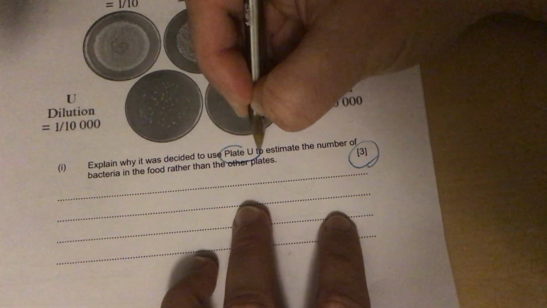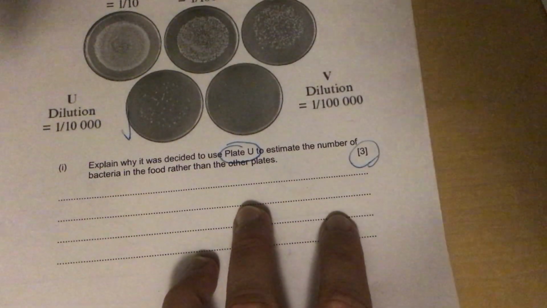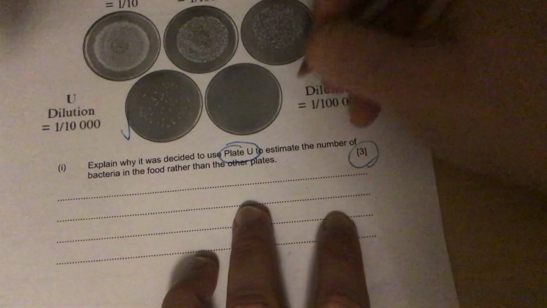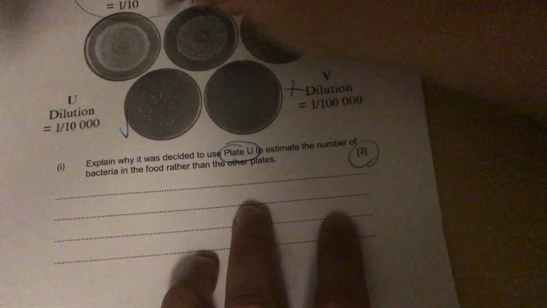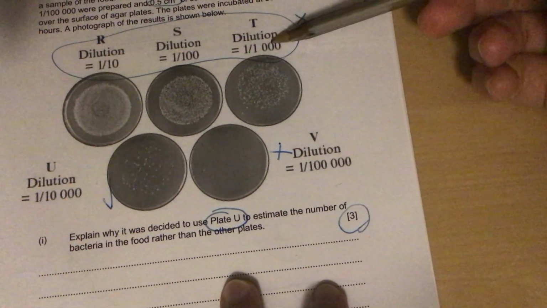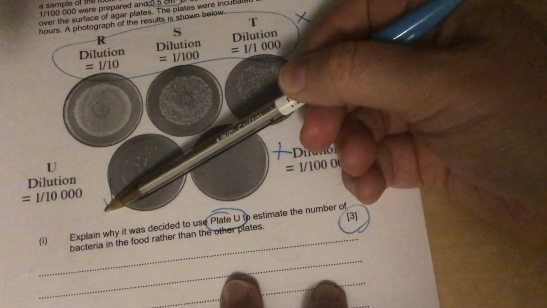Why do you use plate U? Why is U the good one? And why is it that you're not using V? And why is it that you're not using these ones here? Why is it that they're not being used at the top? Why is it that that one is rubbish? And why is it that that one is good?